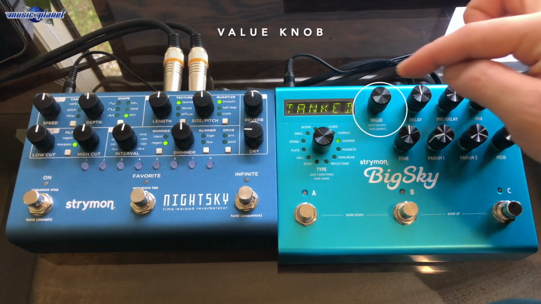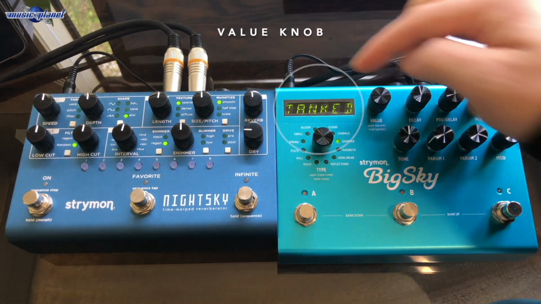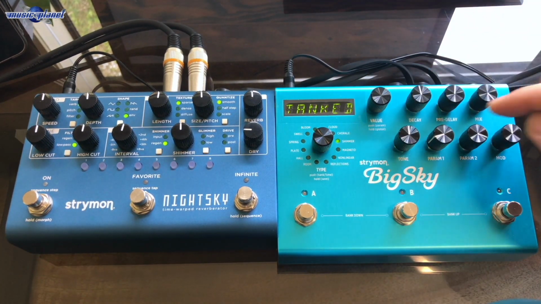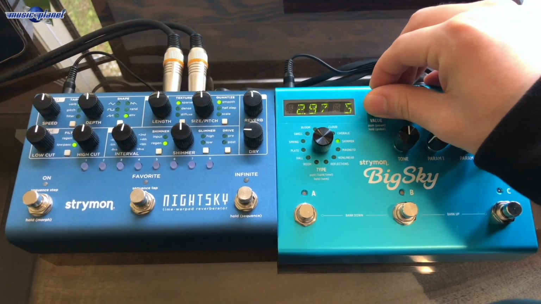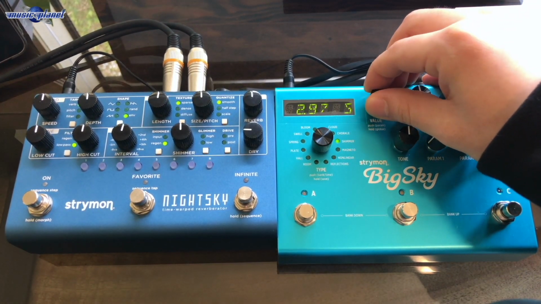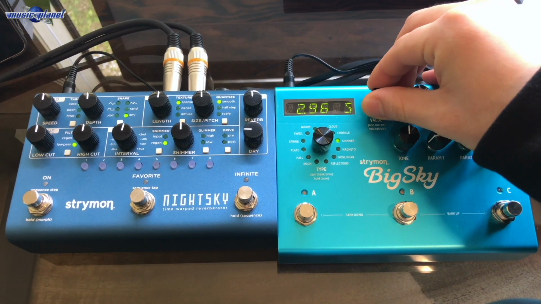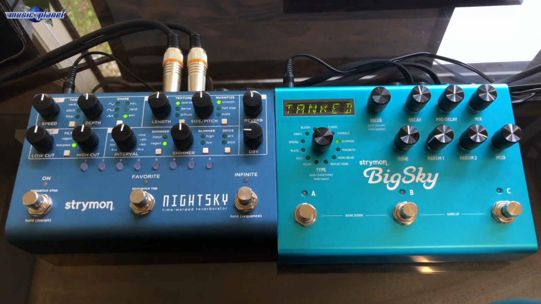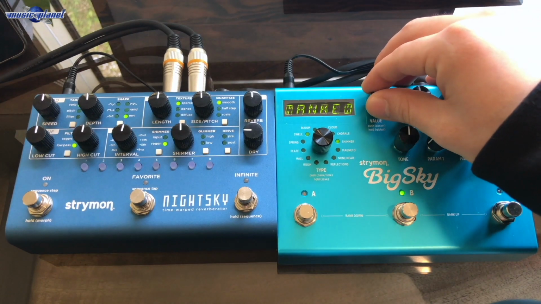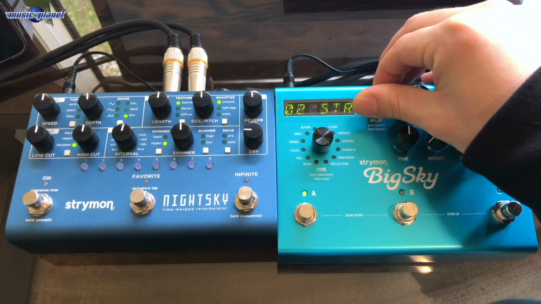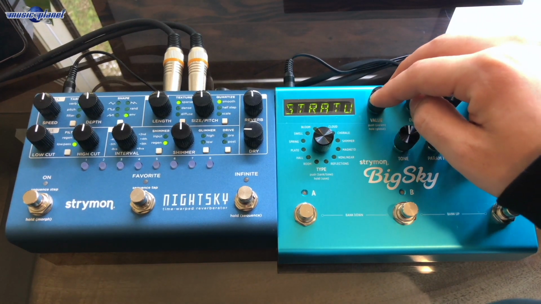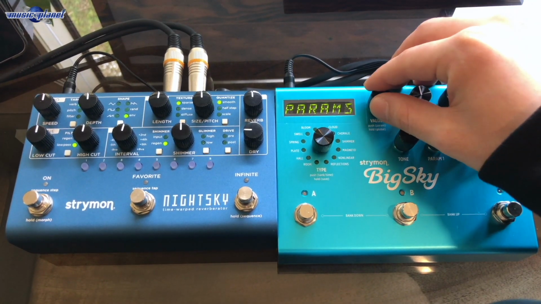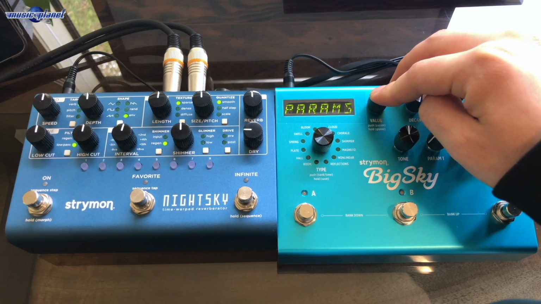We also have this value knob here, and depending on what the screen displays, this value knob will do different things. When the decay time is present, this is a fine-tuned adjustment for the decay time. When the bank or preset name is present, this will scroll between the different presets or banks. You can also push the value knob to access the parameter menu, or hold it to go into the global menu.